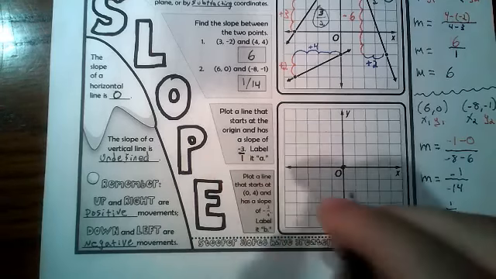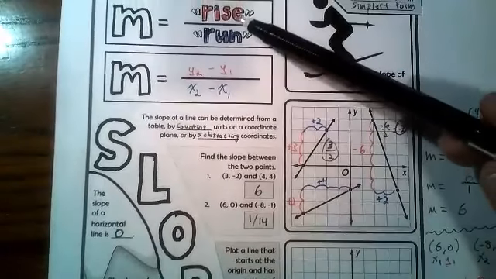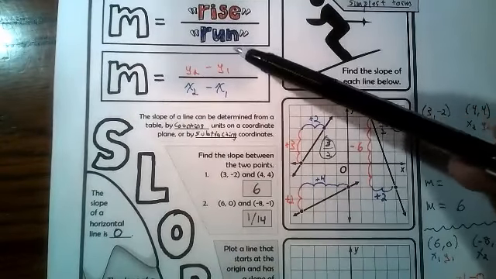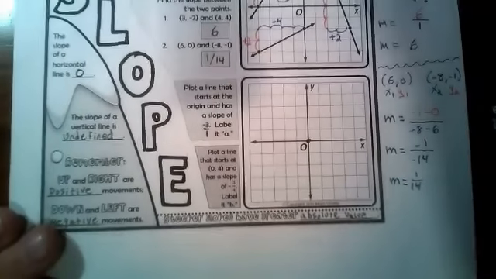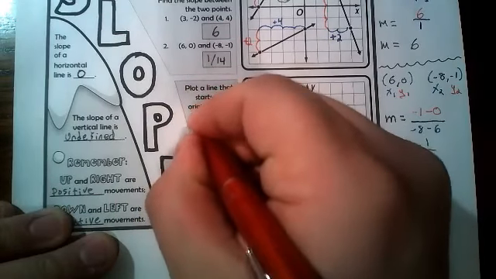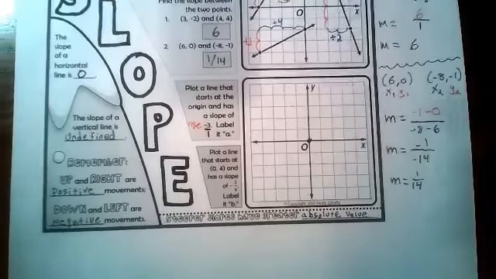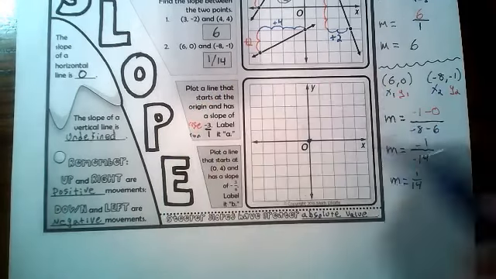And remember that the slope is rise over run. So as we go back to our problem here, we're going to rise -3, and we're going to run a +1.